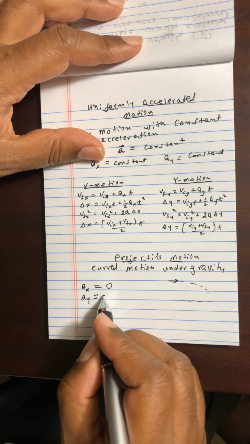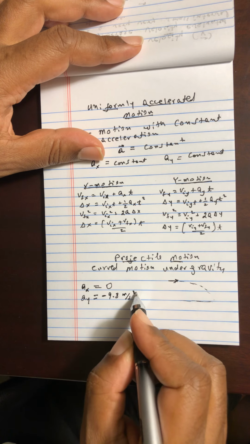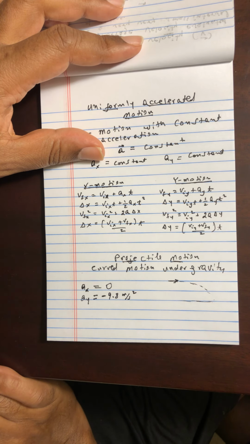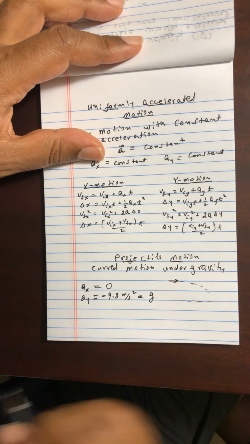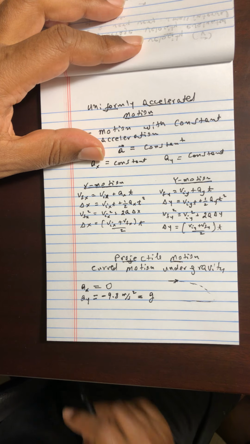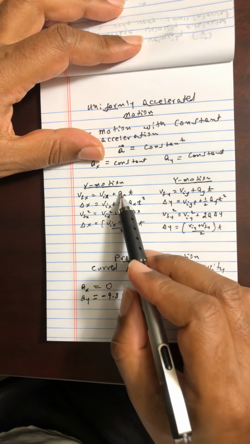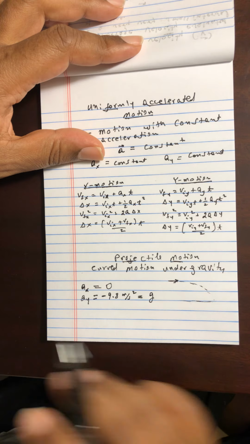Its value is negative 9.8 meters per second squared. It's negative because its effect is to decrease velocity, and as you remember, we customarily use g for this value, negative 9.8 meters per second squared. So all we're going to do is replace ax by 0 and ay by g to get equations of a projectile motion.